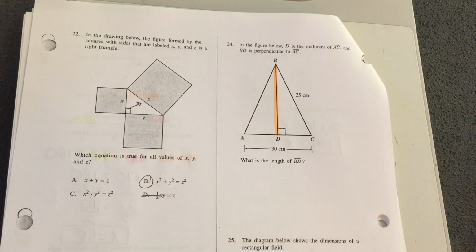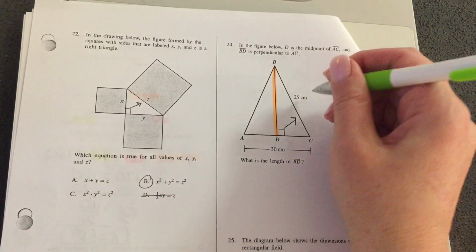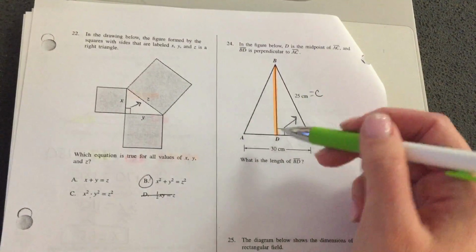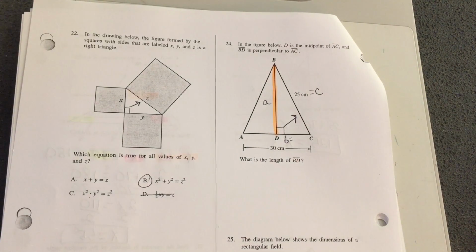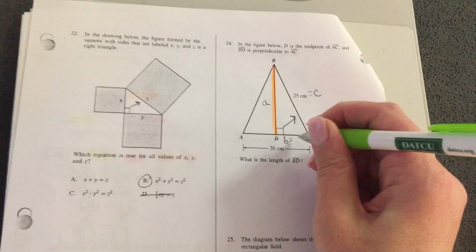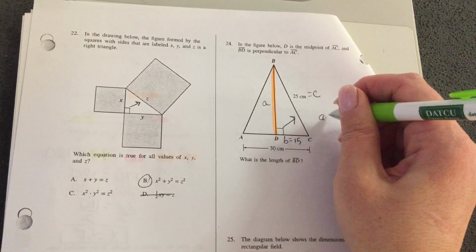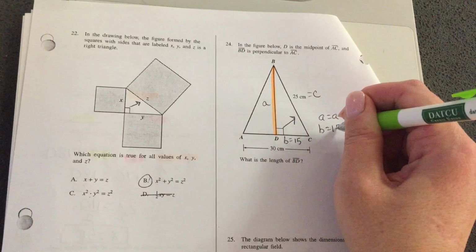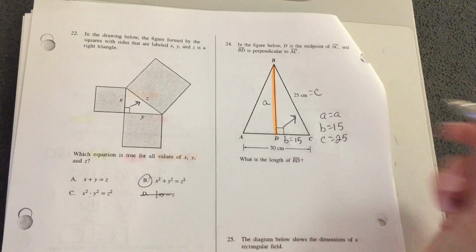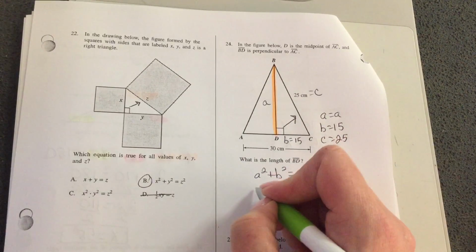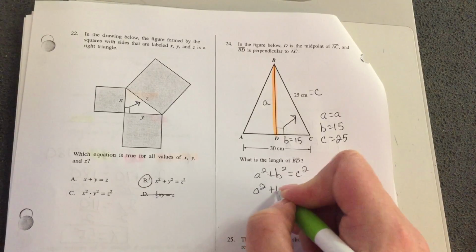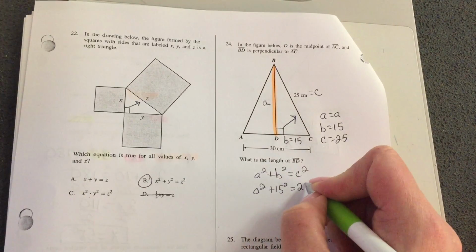Well, I have to find the length of a side of a triangle, and it's a right triangle. So this is C. I do not know what this one is. What is my length for B, though? 15. Because you take 30 and you divide it by 2. So you have A equals A, B equals 15, and C equals 25. A squared plus B squared equals C squared. A squared plus 15 squared equals 25 squared.